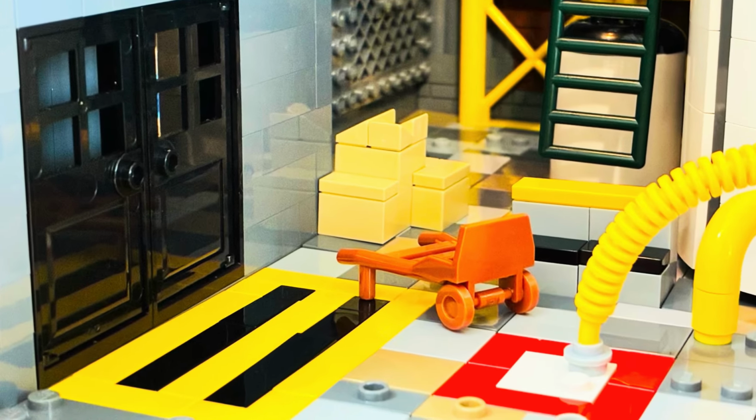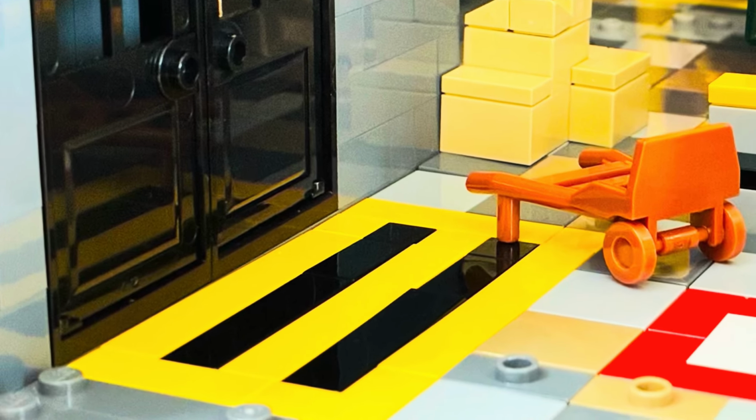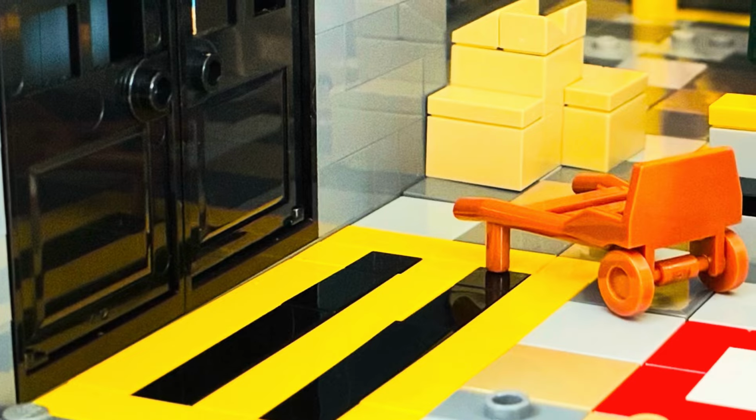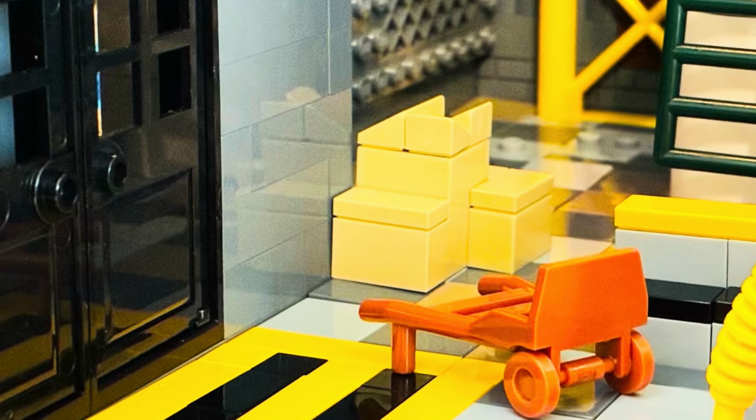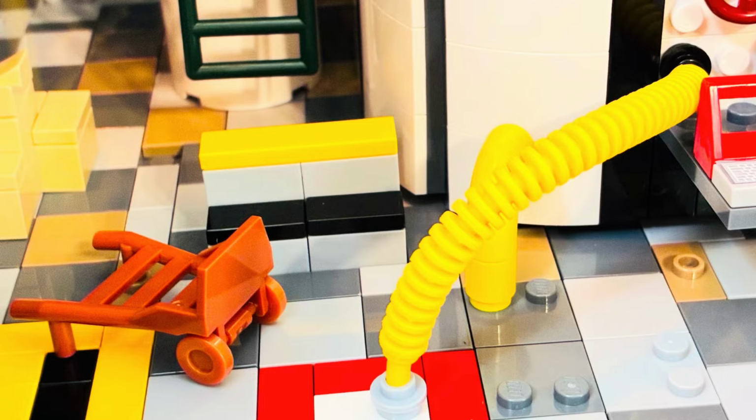I included some safety markings on the floor to indicate hazard zones and access points. There's some scattered boxes, a pallet, a dolly, just typical warehouse things to set the mood.